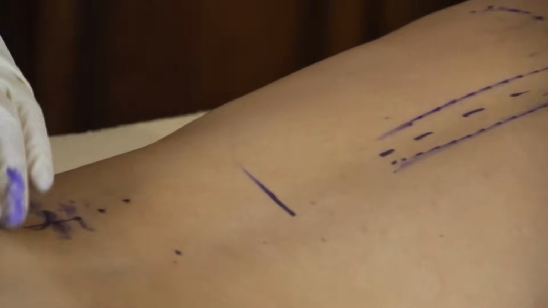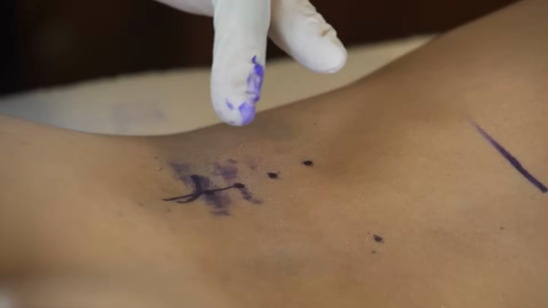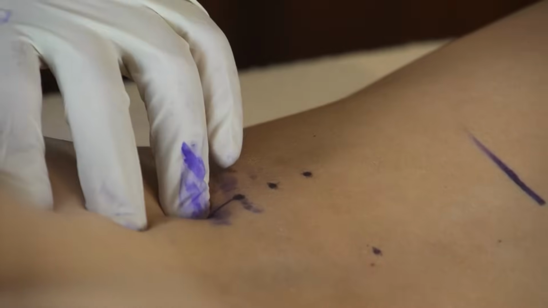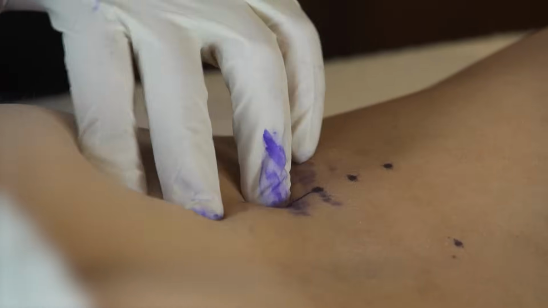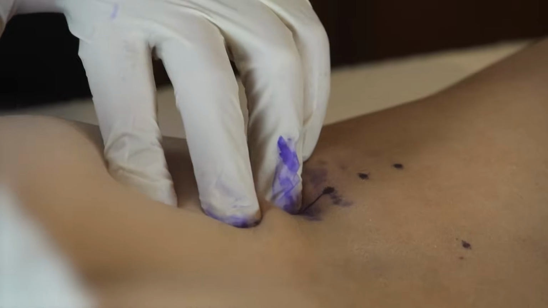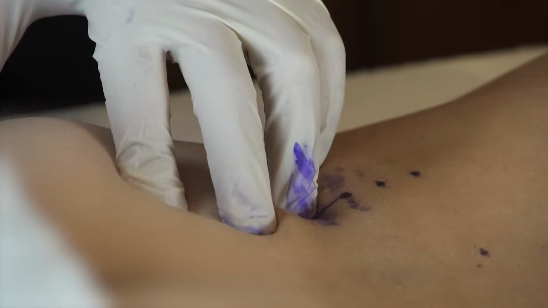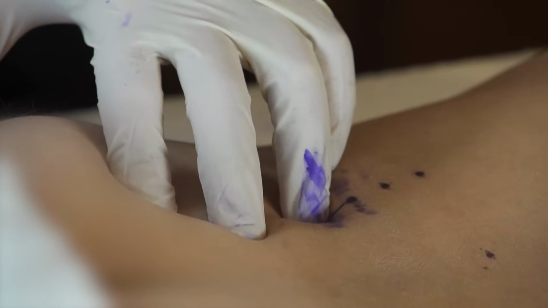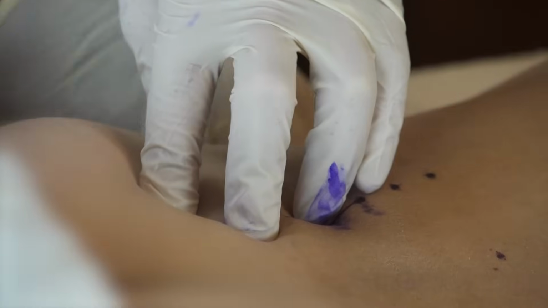Then it's very important to identify the PSIS, posterior superior iliac spine. And I use my 3 fingers, my ring finger, middle finger, index finger, and I kind of grab this area. I palpate this PSIS, posterior superior iliac spine. So these 3 fingers will be the points for identifying an injection.